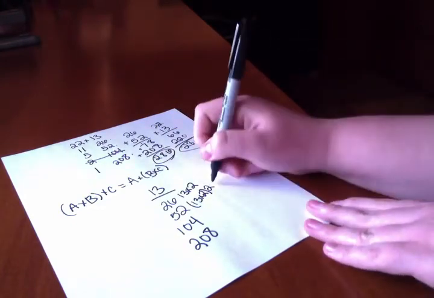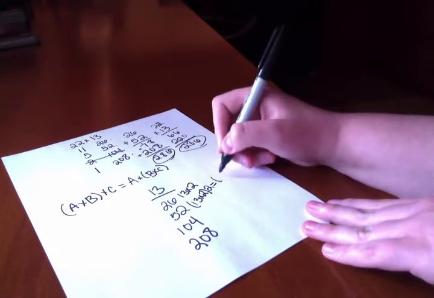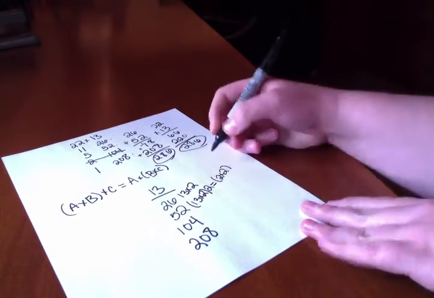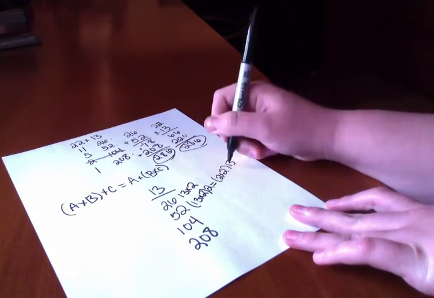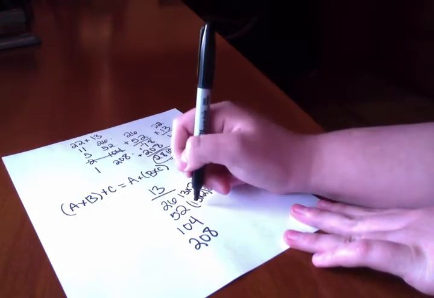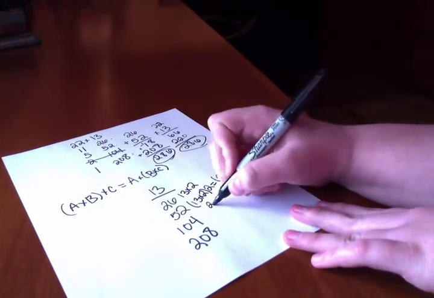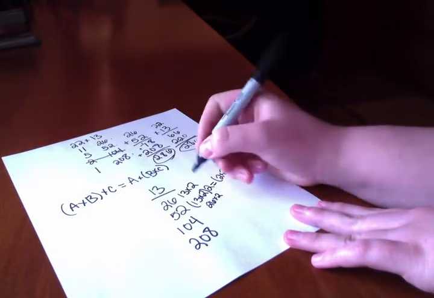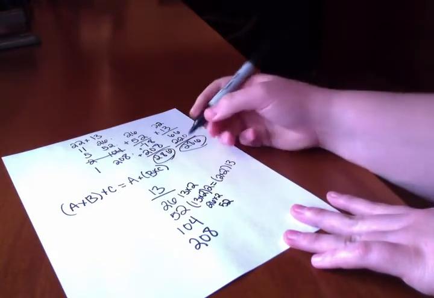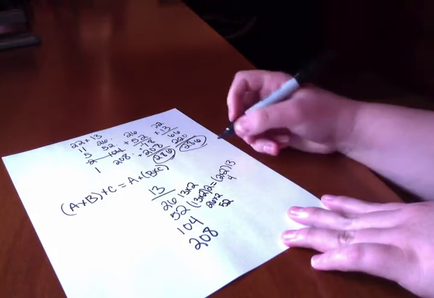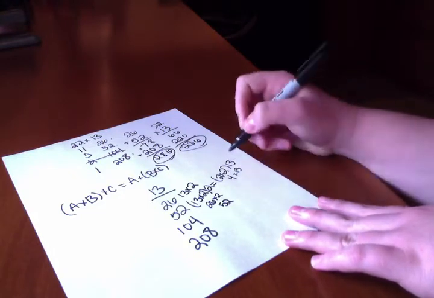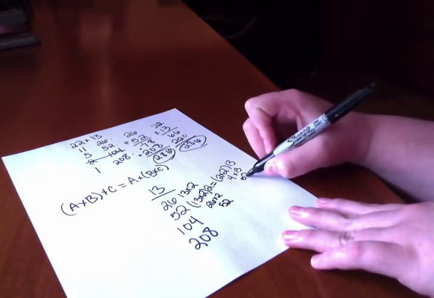Or we can do 2 times 2, and then times 13. So here, 13 times 2 is 26, times 2 is 52. And here we have 4 times 13, and that would be 52.